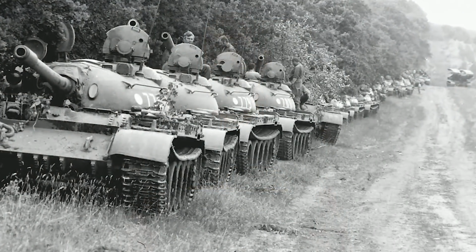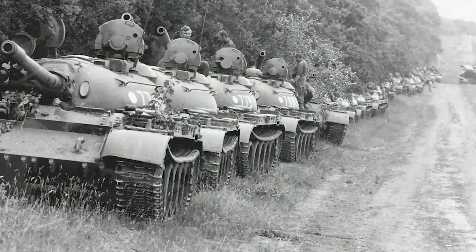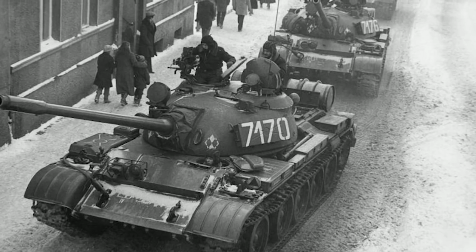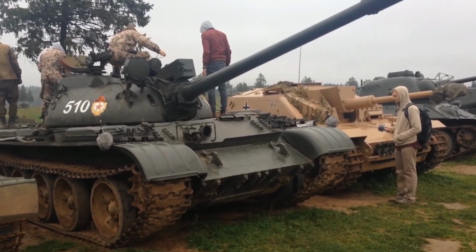The T-54-55 is a Soviet Tier 9 medium tank. In real life, upwards of 100,000 of these beasts were built, and they went on to become the main battle tank for the Soviet Army during the Cold War. It was the most produced tank in history, and some are still in military service right now.